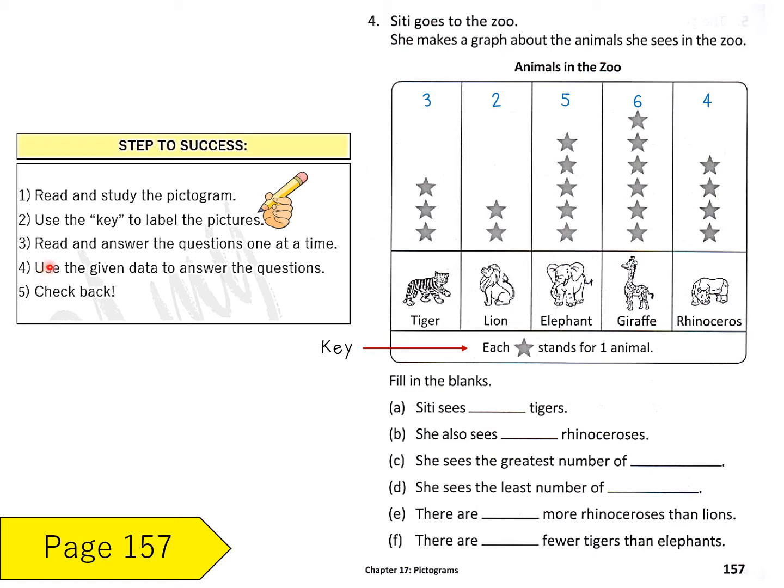And then we are going to do step 3, read and answer the questions one at a time. So we can use this data to answer the following questions. For example, A. Siti sees how many tigers? So take a look at tiger. How many tigers? 3. B. She also sees how many rhinoceroses? So rhinoceros is here. How many rhinoceros? 4.